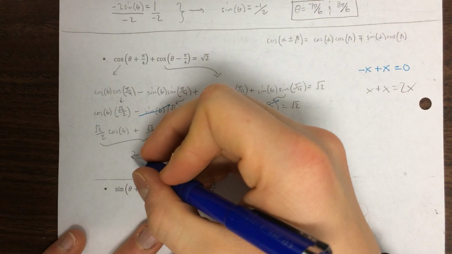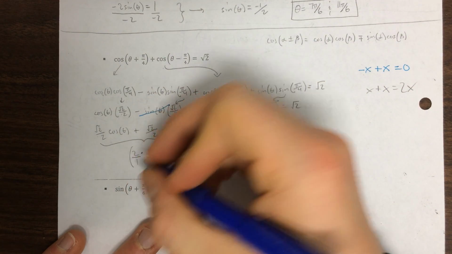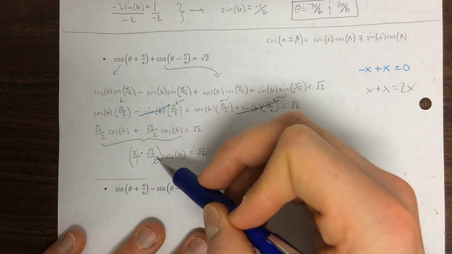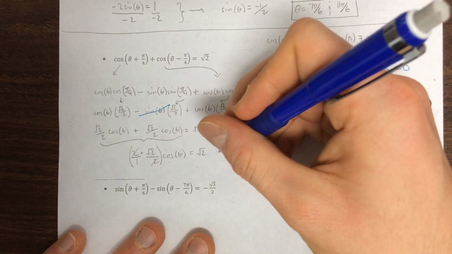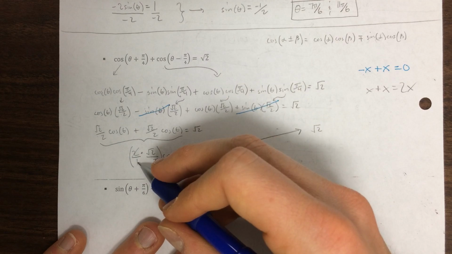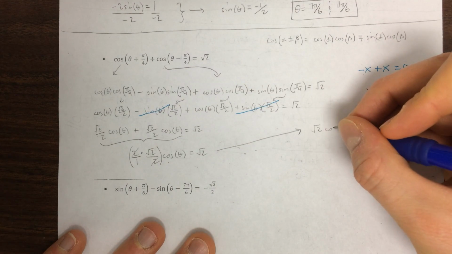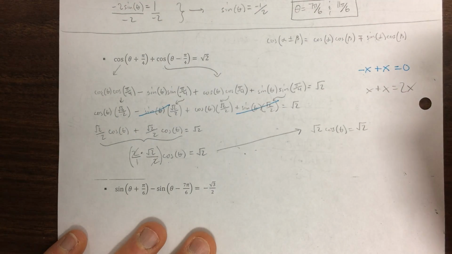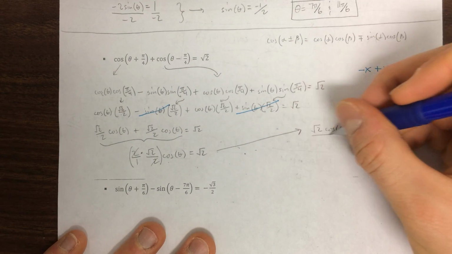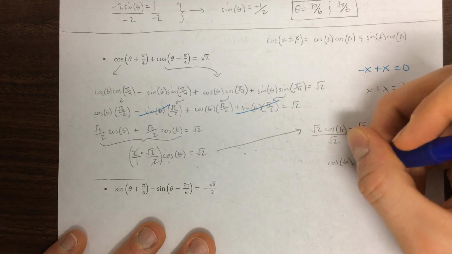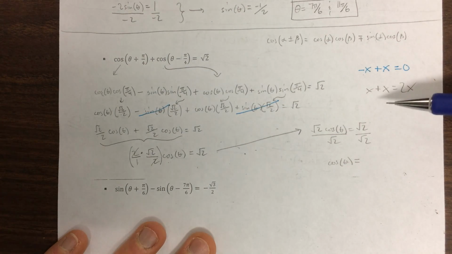Now, what I would do is, if it helps you write this as a fraction, I would multiply these two things here. And if we did that, we can notice that the 2 in the numerator and 2 in the denominator cancel. What we would end up with is square root of 2 over 1, which is just square root of 2 cosine theta. That's going to equal square root of 2. And then we can divide both sides by square root of 2. We end up with cosine theta equals square root of 2 divided by square root of 2, which would just be 1.